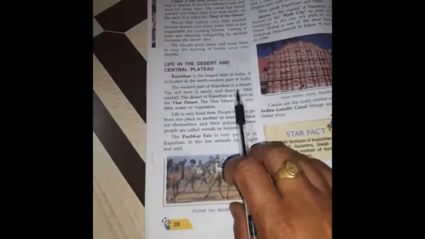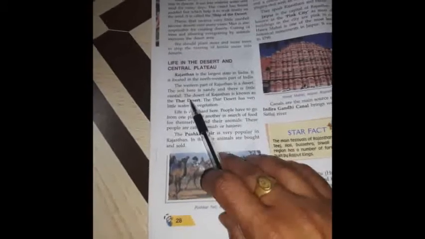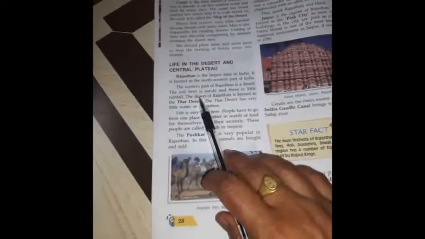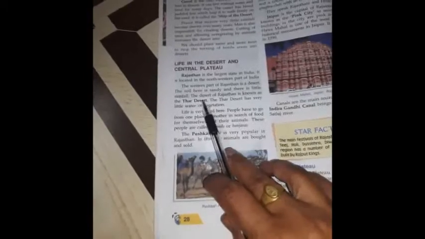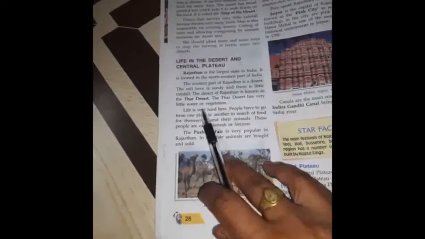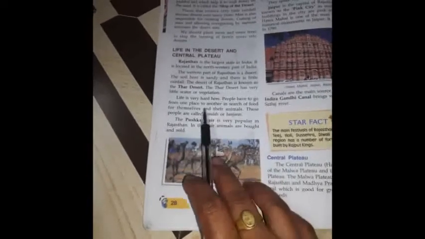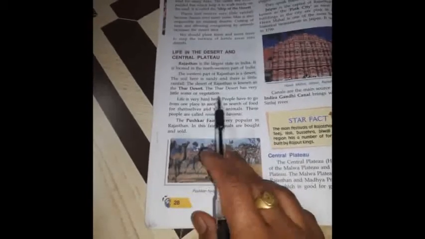The western part of Rajasthan is a desert. The soil here is sandy and there is little rainfall. The desert of Rajasthan is known as the Thar Desert or the Great Indian Desert. The Thar Desert has very little water or vegetation.